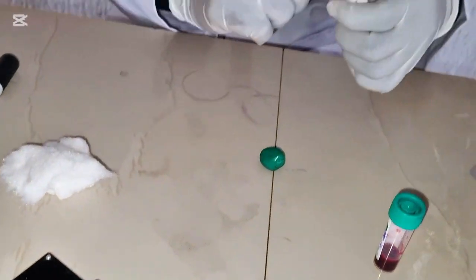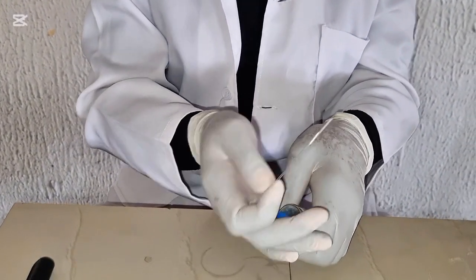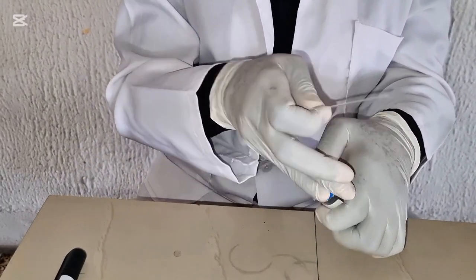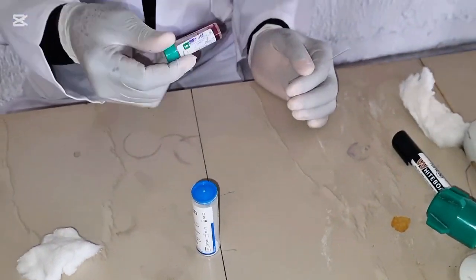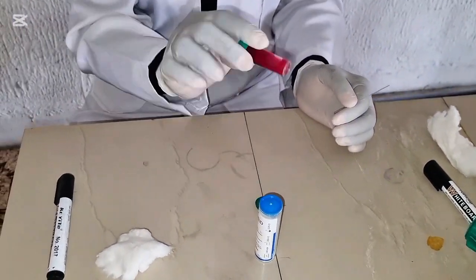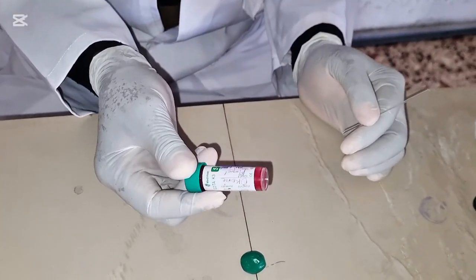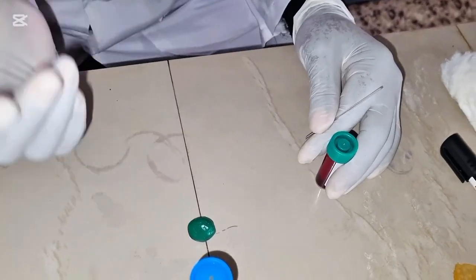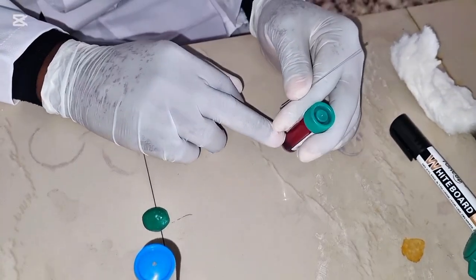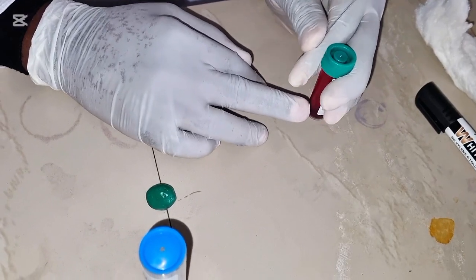So what happens is you get your capillary tube. Like I always say, mix your blood very well. If you don't mix your blood properly and you are doing packed cell volume, if you leave blood standing for a while, the blood will separate into different parts, plasma and your red blood cells.